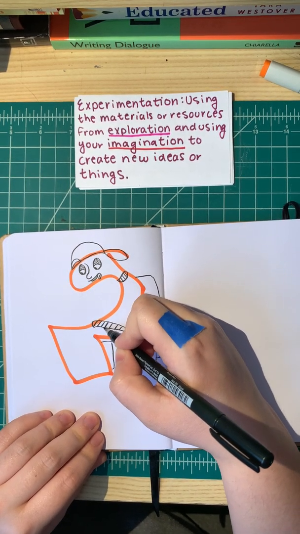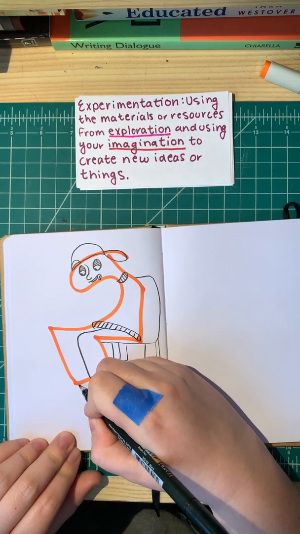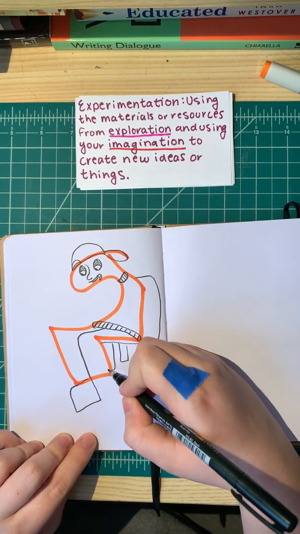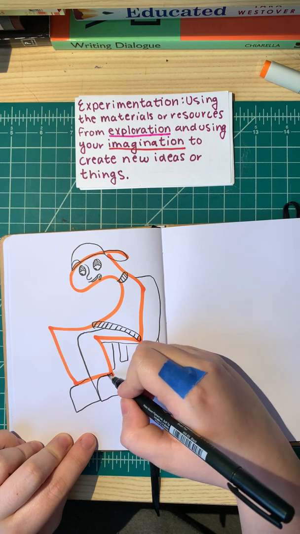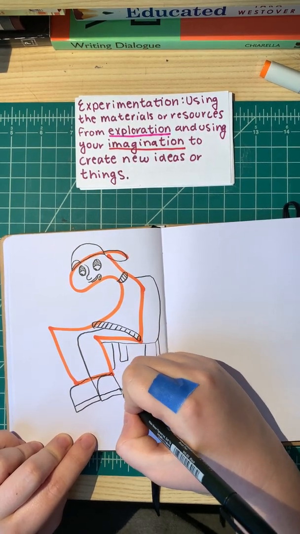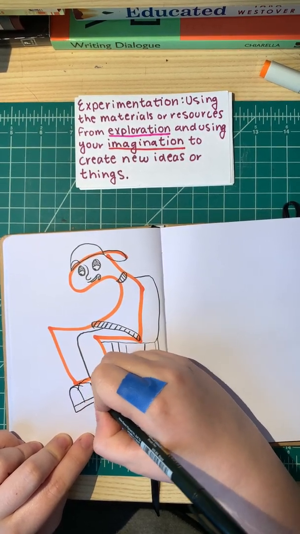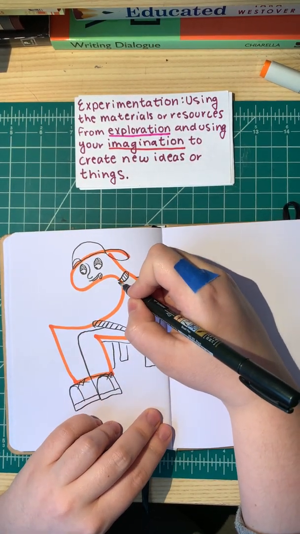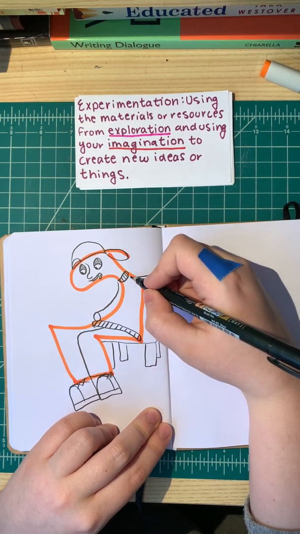And here we have his pants. We can add some super funky shoes, big chunky shoes. And we'll add some platforms and some shoelaces. And we'll add his arms.